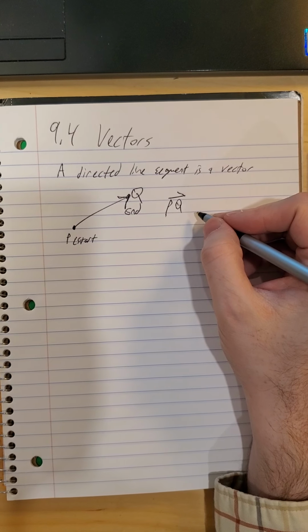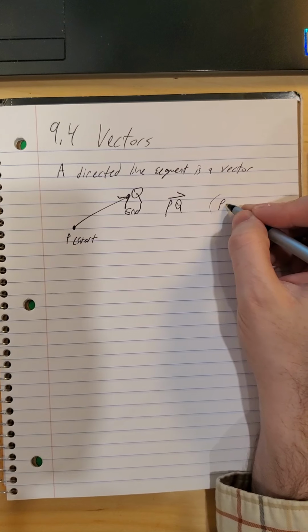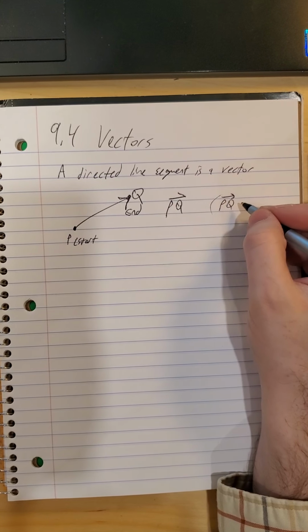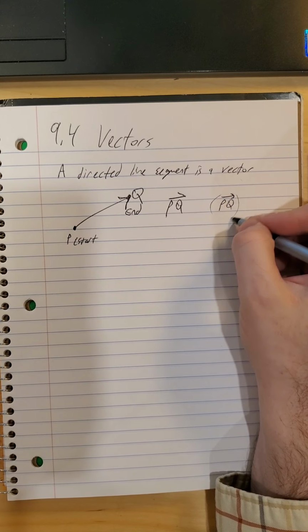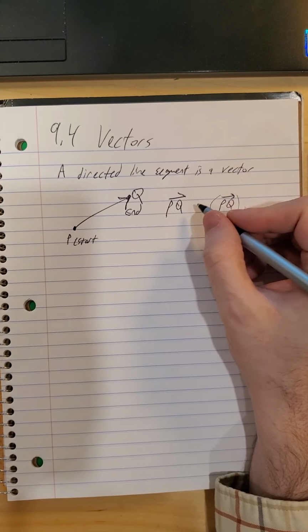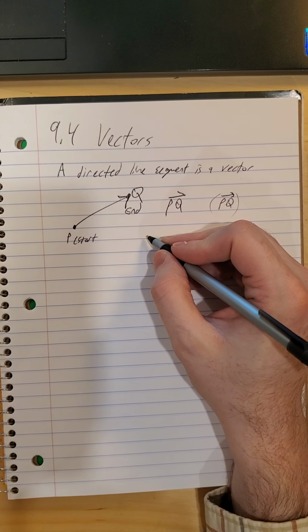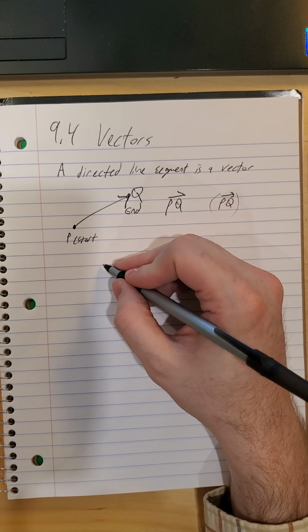So this is a common notation for PQ. I have seen it sometimes with an arrow instead of the half arrow. That can vary book to book. Typically, though, vectors will be referred to with one letter.